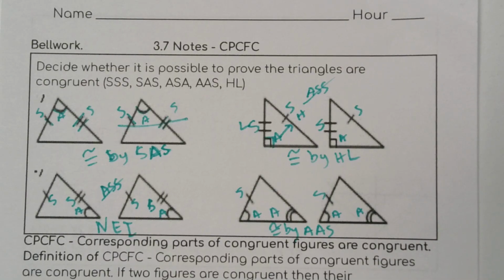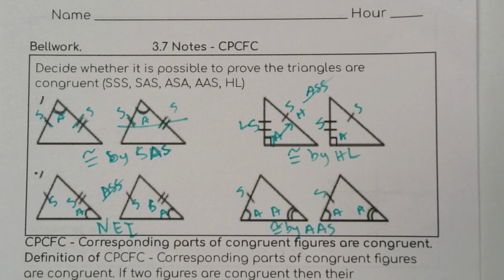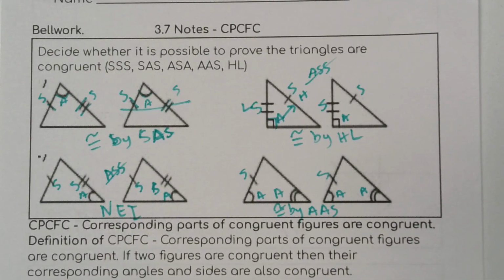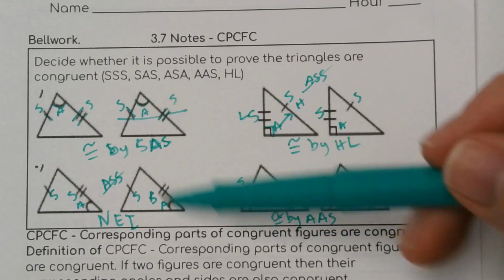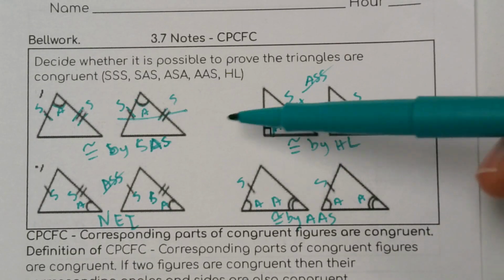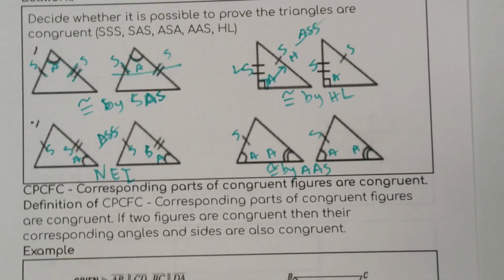Okay, so excuse me. So we still have to figure these out on today's lesson, okay? But that's the only lesson of this little mini unit that we have to do it on, okay?